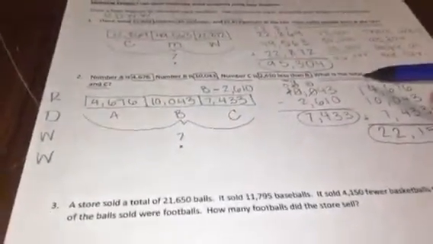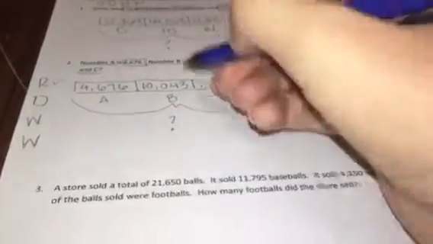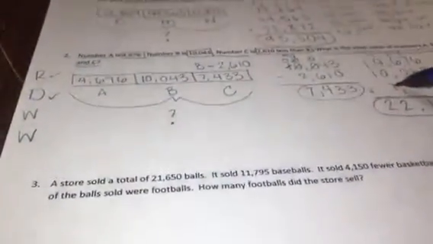So if you have to make a list on the side, I want you to do that. Did we read the problem? Meaning, did we circle and underline? Yes. So I'm going to check. Did we draw a picture? Yes. So I'm going to check. Did we write our number sentences? Yes. So I'm going to write a check.